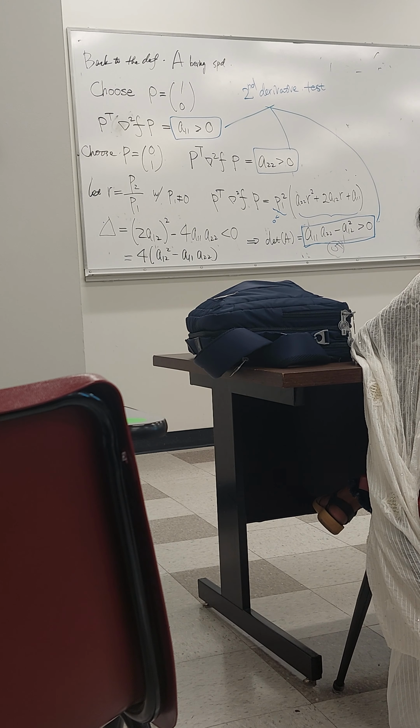So now we're going to demonstrate why it is the case that the direction of the gradient is the direction at which the function increases the fastest.